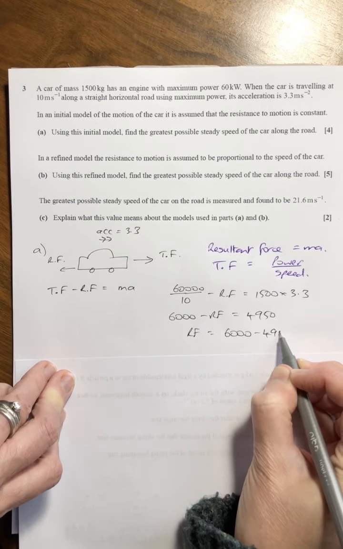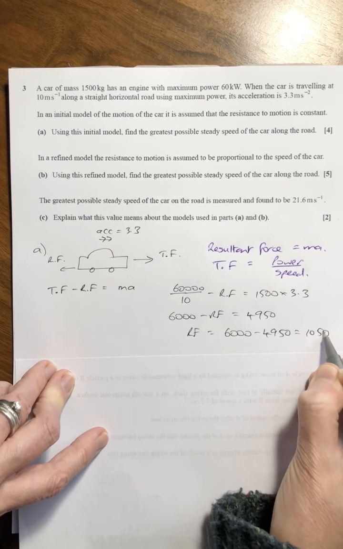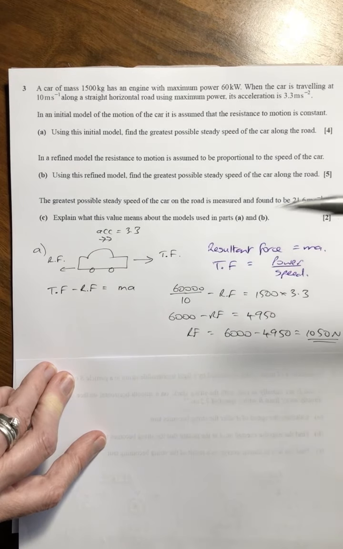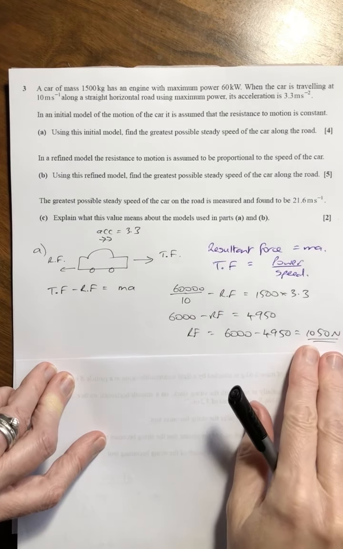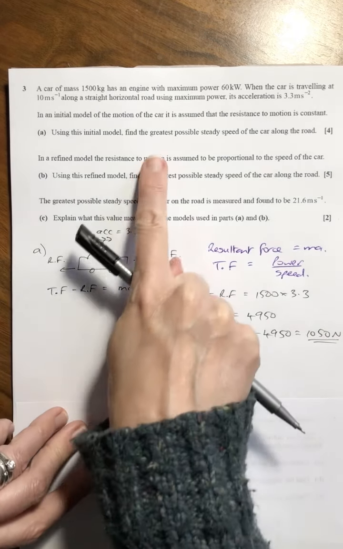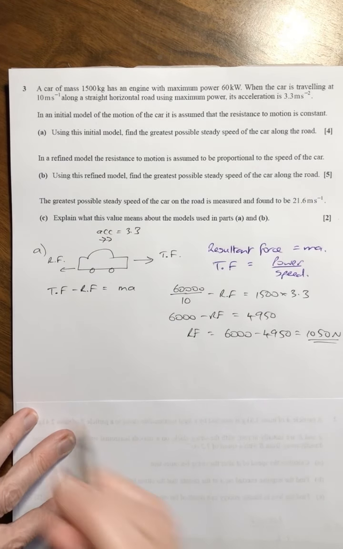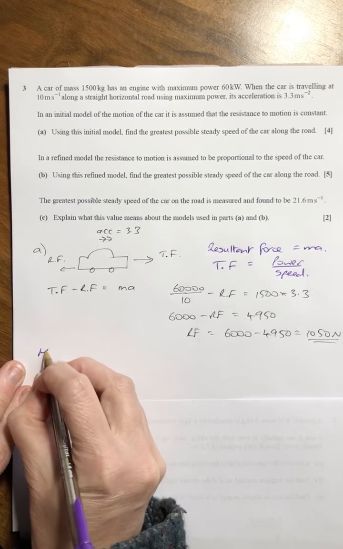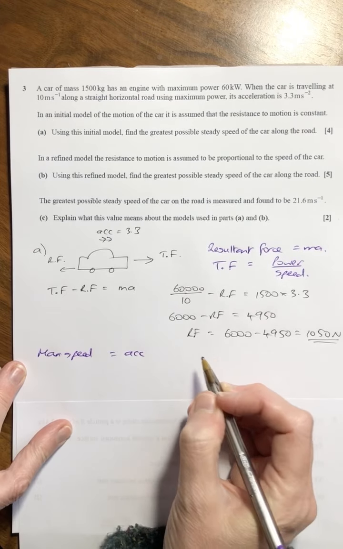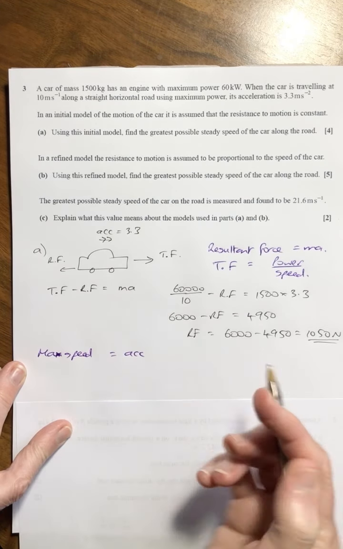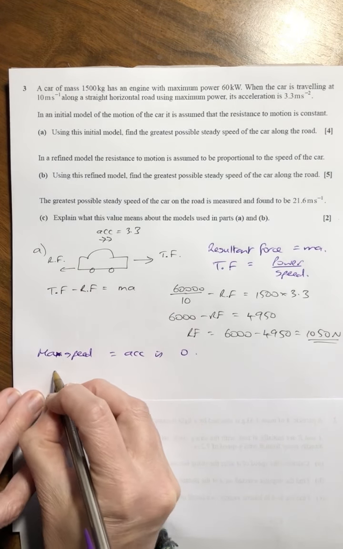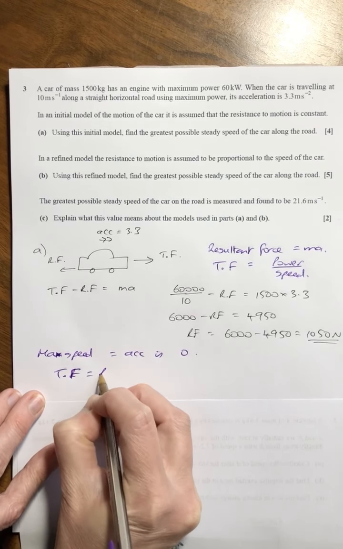So I can work out the resistive force. 6,000 minus 4,950. Now, based on this model, it is assuming a constant resistance to motion. So no matter how quickly we're going, this is fixed. So what we can do now is think about what the greatest possible steady speed is. Now, this is something you've done in normal maths as well, but you know that we have the maximum speed once it's finished accelerating. If it's accelerating, then there's always going to be a maximum speed just a little bit further along. So acceleration is 0. If the acceleration is 0, forces are balanced, so tractive force is equal to resistive force.